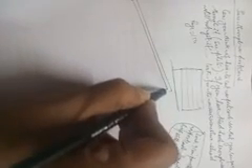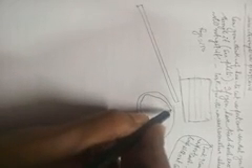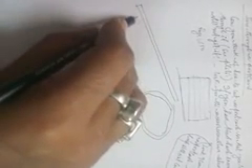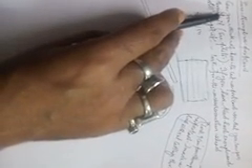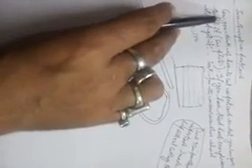If we join both the ends of the strip, we get this type of circular belt. If we join both the ends of these long strips, then we get this type of circular belt. So this passage is trying to give us the idea of how to convert a long strip into a circular belt. And that is why the question is given here.